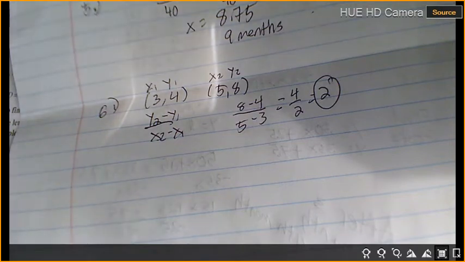Any questions about slope or that part yet? Aaron, if it's done, let me see it so I can put it in, please. Okay, we're going to look at number 7 then.